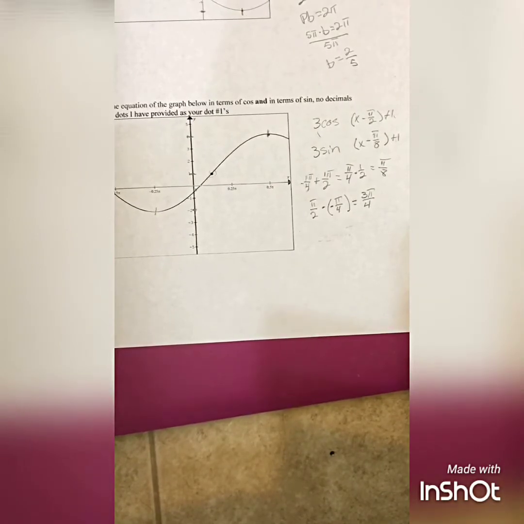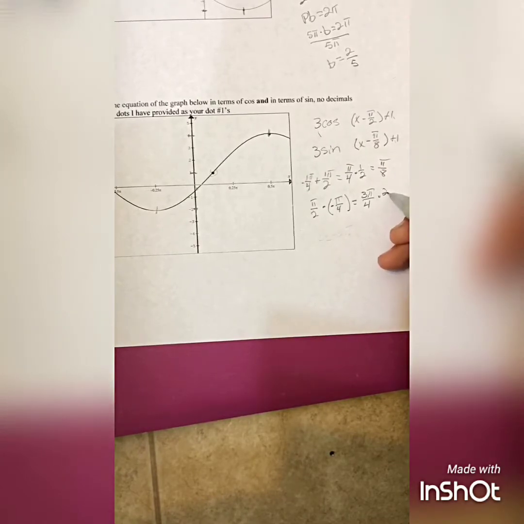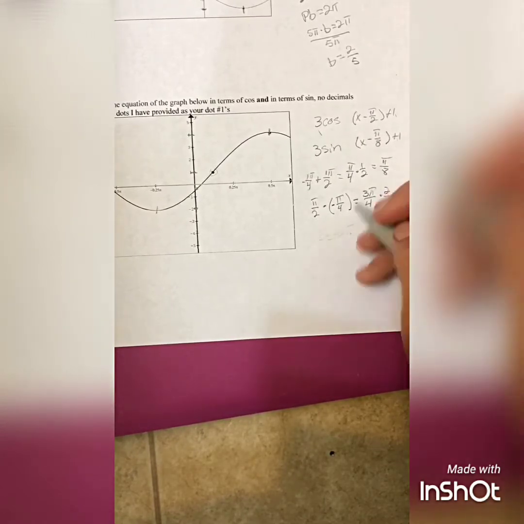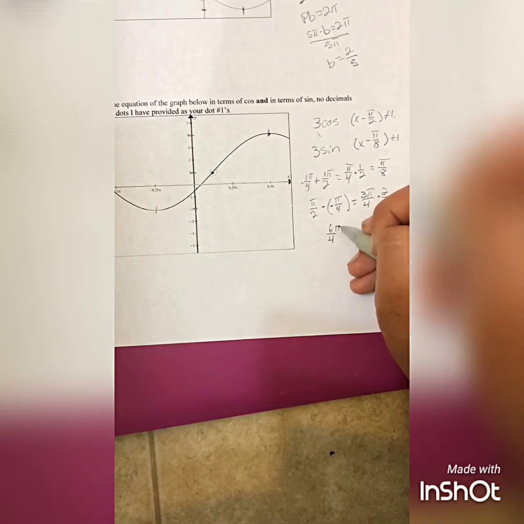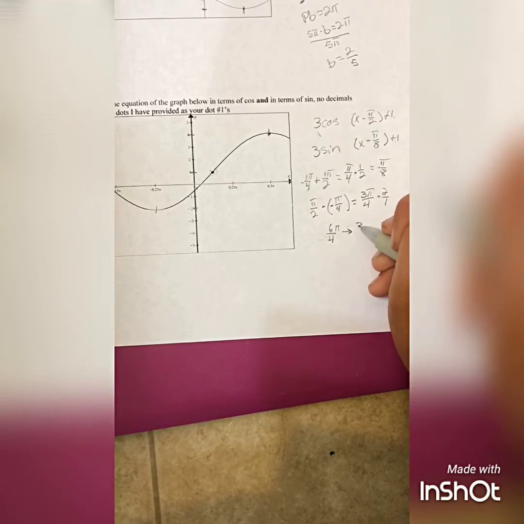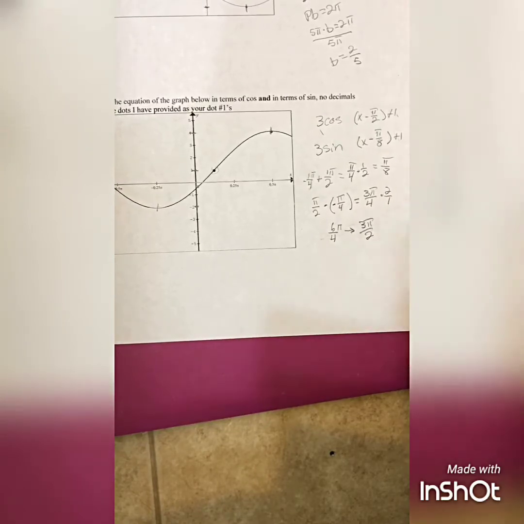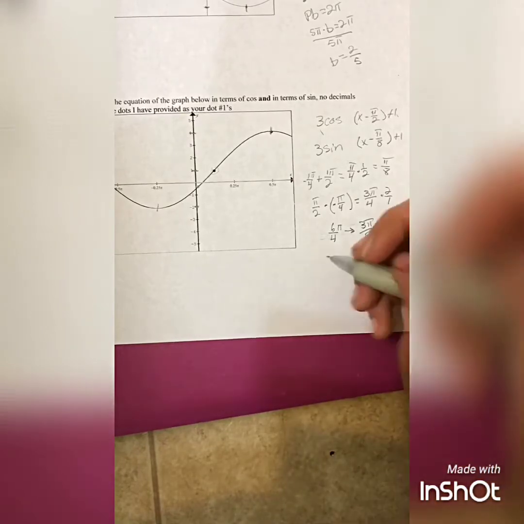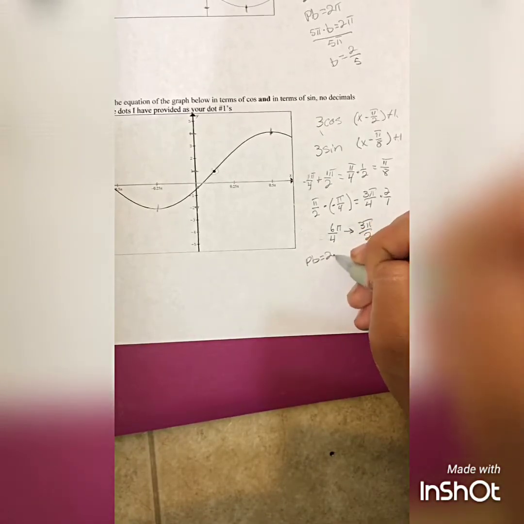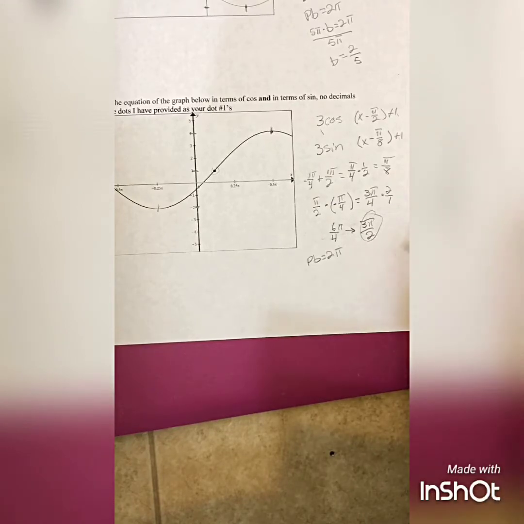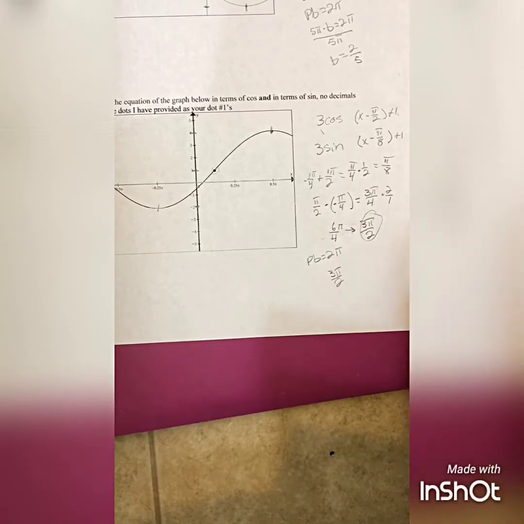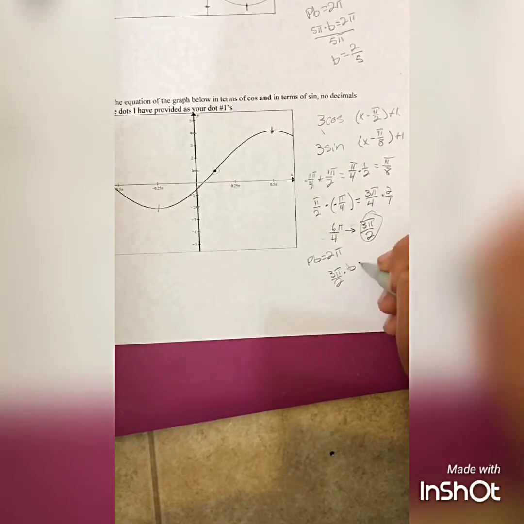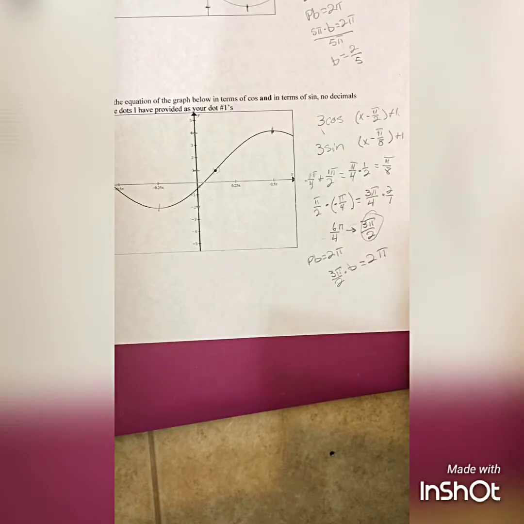And then since these are only half of the equation shown, we have to double our answer, which gives us 6/4 pi, or 3/2 pi. Now following our PB equals 2 pi equation, we can plug in 3/2 pi for P, and then we solve for our B answer.